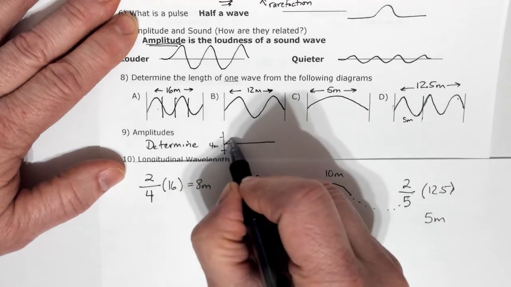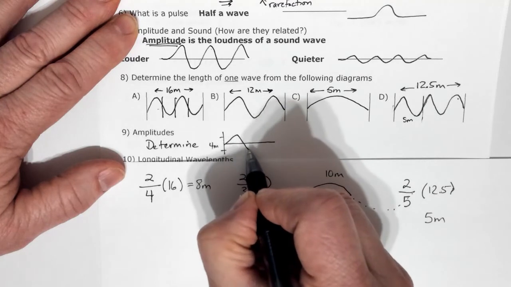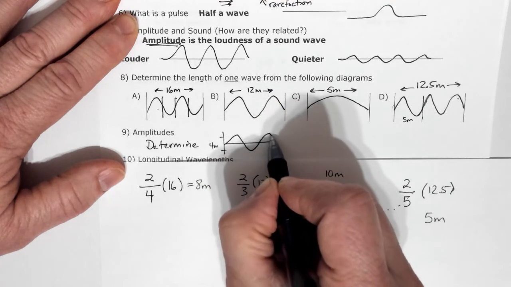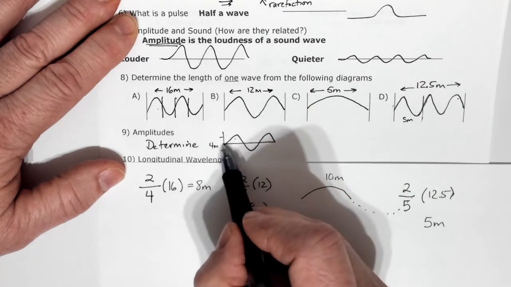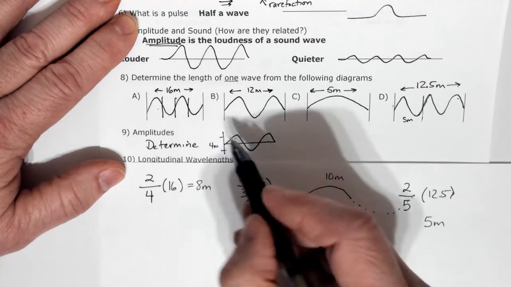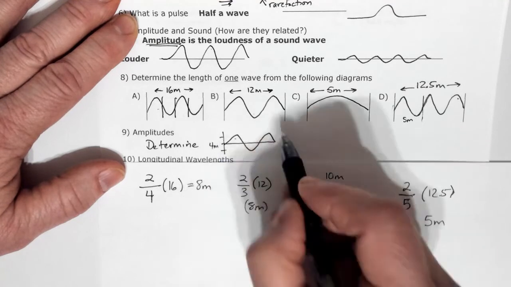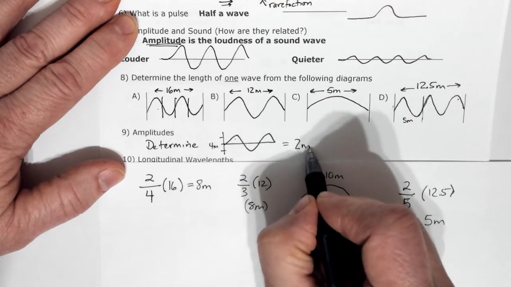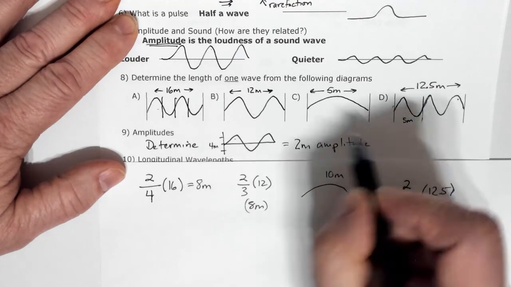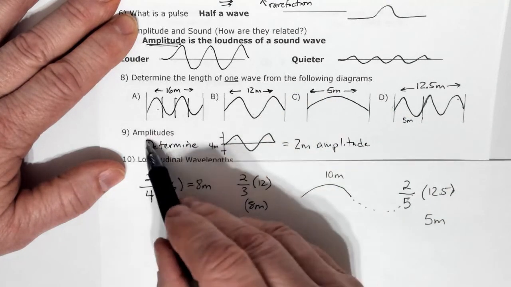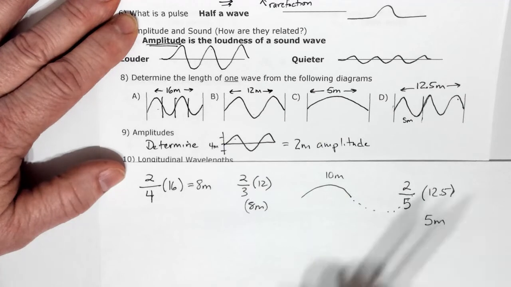And my wave goes up to the top and then down to the bottom and up to the top and down to the bottom. Then that means that if that's 4 all the way up, then from here to here is 2. So that would be a 2 meter amplitude. So I would have to have a side measurement to figure out amplitudes. But that's pretty simple as well.